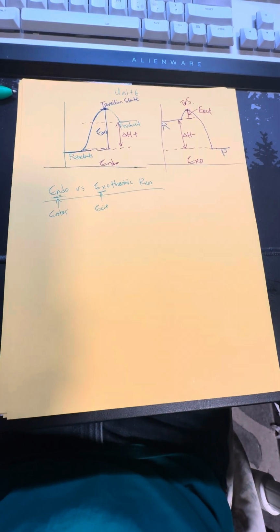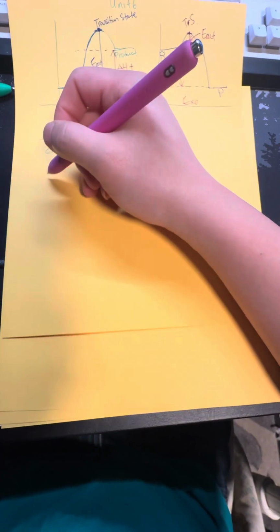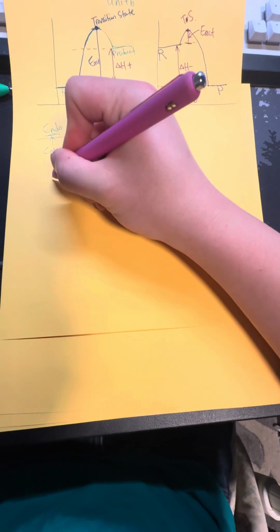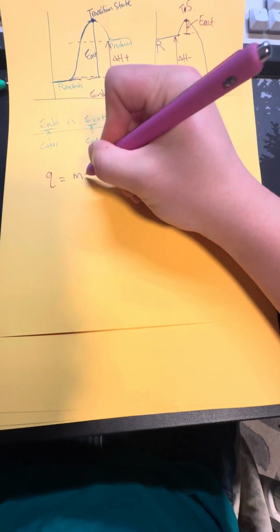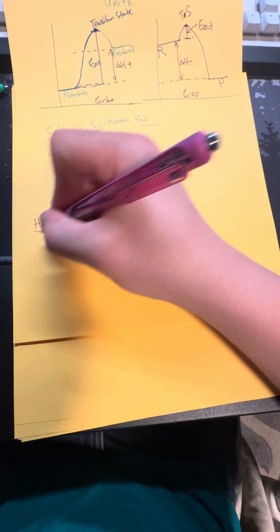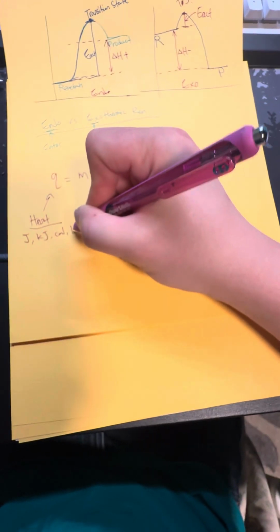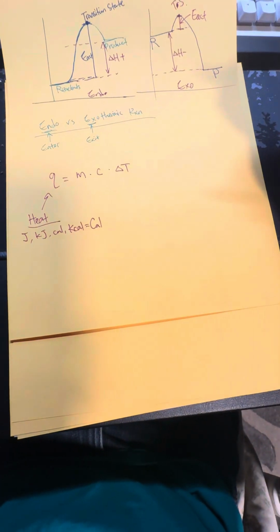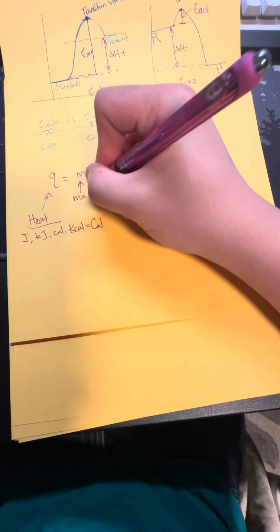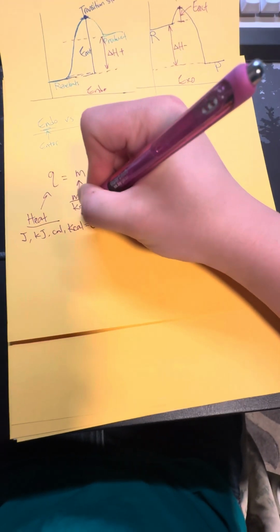After this part, the graphing part, we talked about specific heat. So our equation is Q is equal to M times C times delta T. Q is equal to heat or energy, and the unit for Q is either joules, kilojoules, calories, or kilocalories. Kcal and uppercase Cal is the same thing. And then M is our mass. Mass is in kilograms or grams.